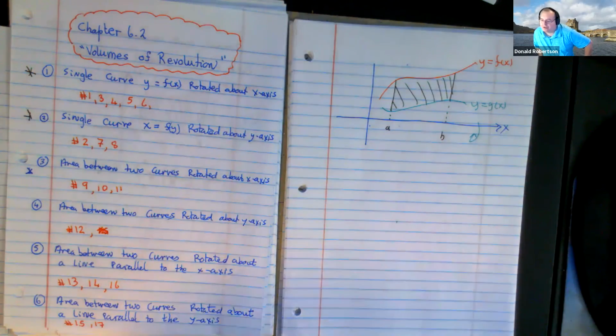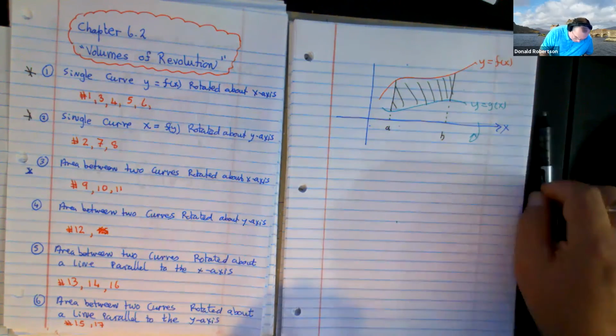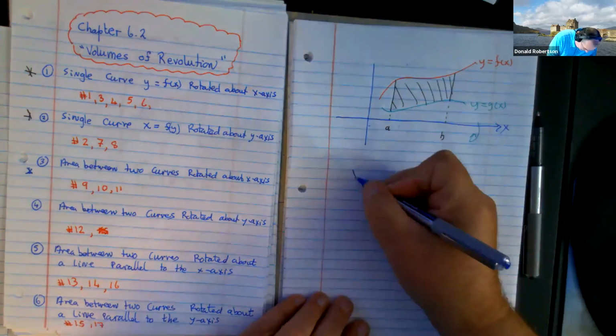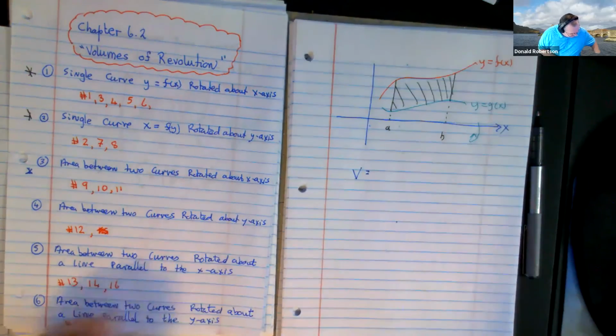Now, can you imagine what would happen if that thing was rotated? I am not going to draw that thing because that wouldn't even look vaguely right. Wouldn't it look like a solid shape with a funny curved hole in the middle? We can find the volume of weirder shapes than that, but that's pretty weird. So we need a formula that is going to generate it.